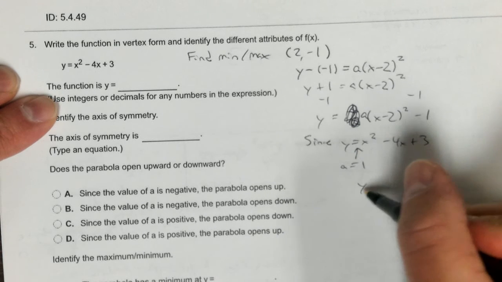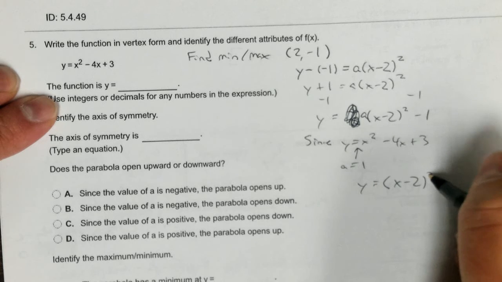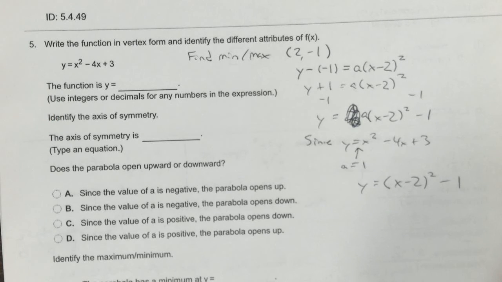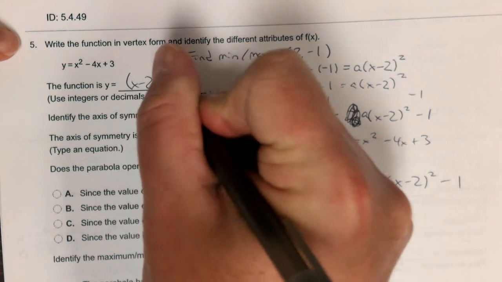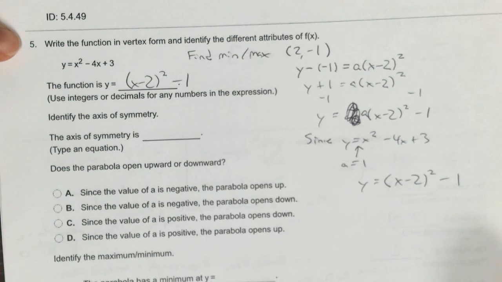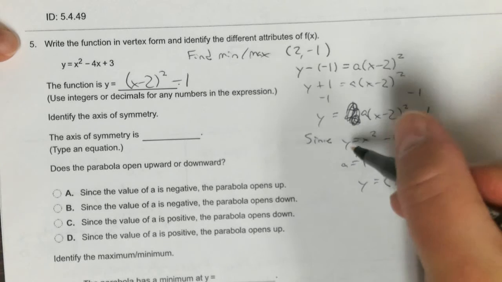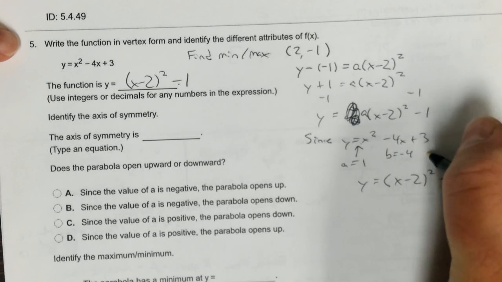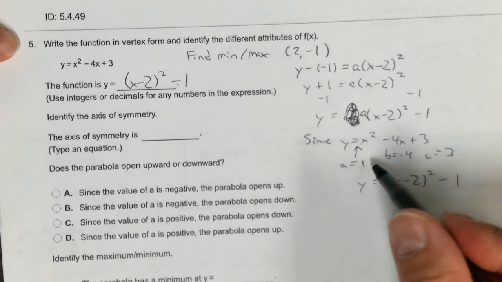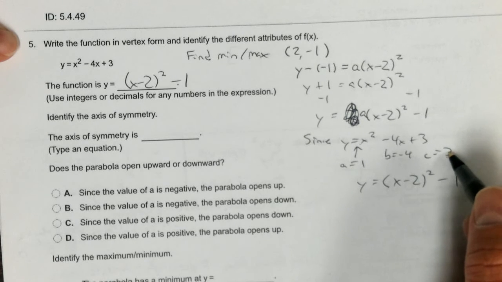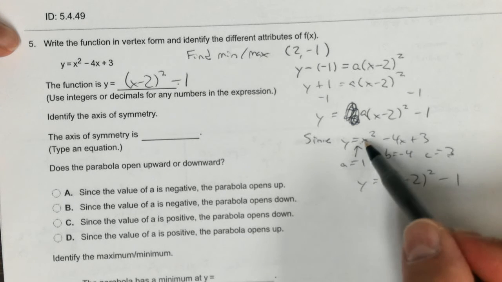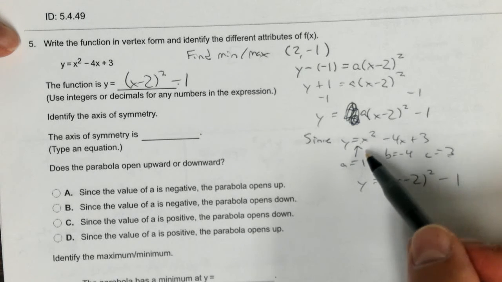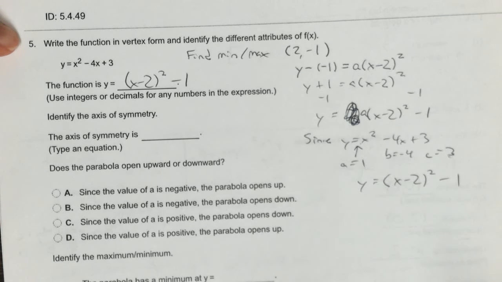And so automatically this is easier. It's just x minus 2 squared minus 1. So a is 1, b is negative 4, and c is 3. This is going to be more helpful also when you do the quadratic formula and when you do factoring. But yeah, if a is already 1, then you don't have to write it.